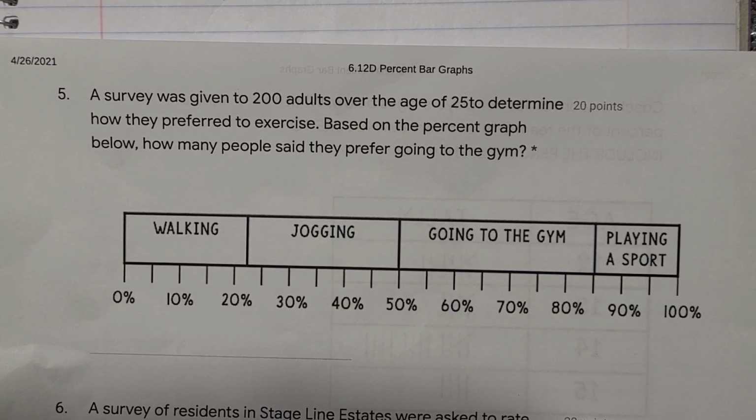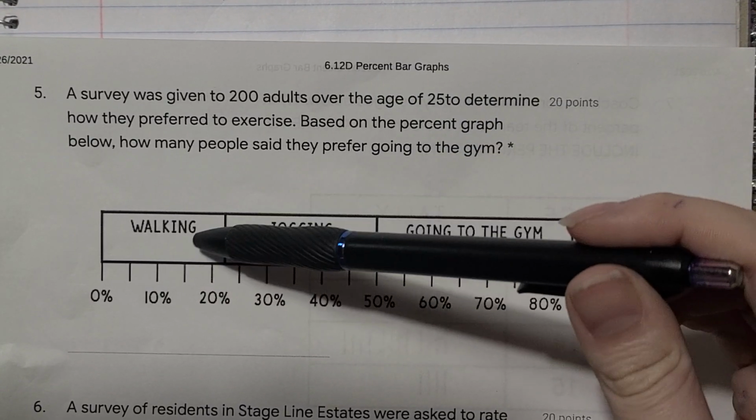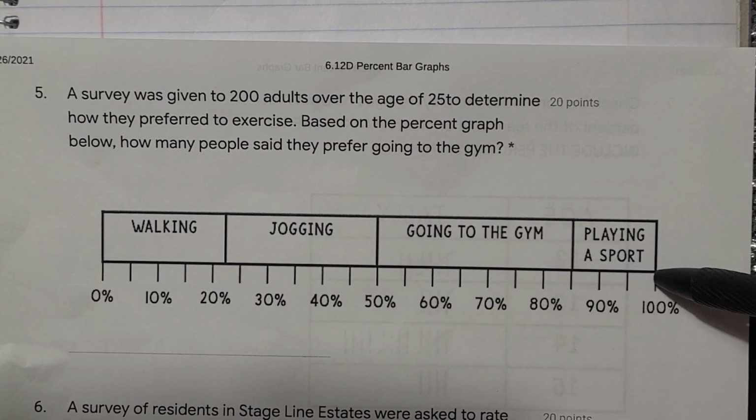This is a public service announcement. This problem is asking you to deduce information given a percent graph.